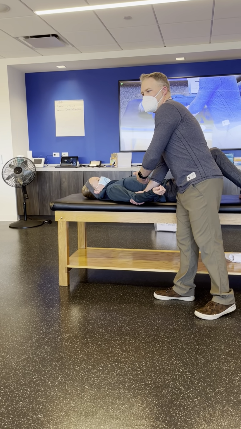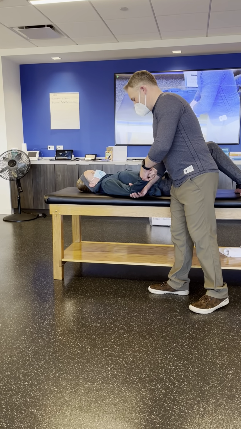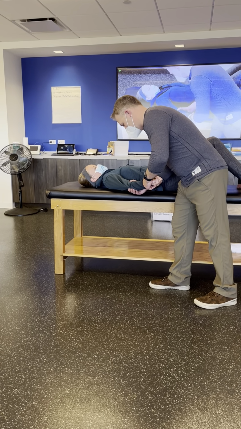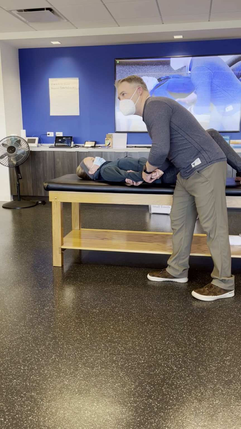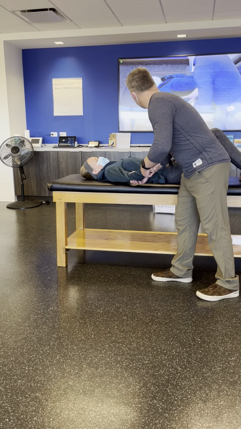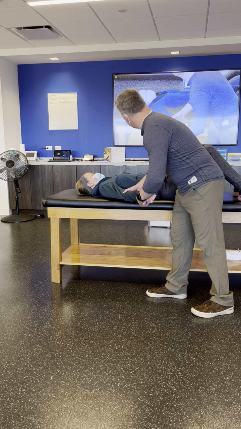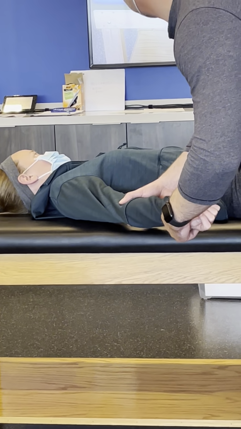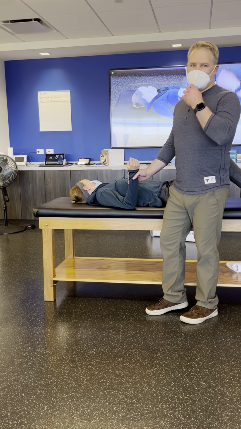right? So to confirm this abduction, what we want to do is bring her into this position and try and produce a lateral glide of the ulna on the humerus. And you can probably see this here. Let's see if I can turn her on a little bit more. That is the amount of glide that we get, which is next to nothing.